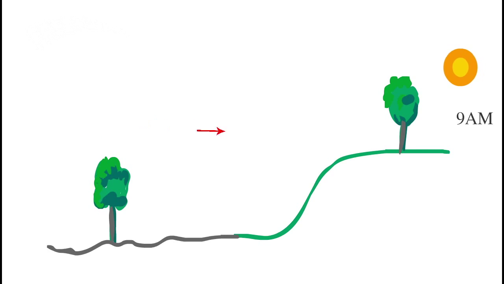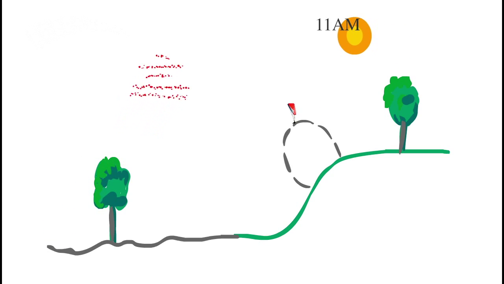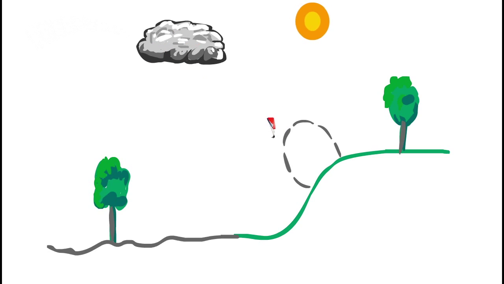So what does that look like? Well, 9 AM, sun comes up, you go out to fly in your ridge lift, the grey area marks the ridge lift. 11 AM, thermal kicks off out front. You should be looking for this, and it's a good time to head away from the ridge and find the source. Where is the source? Well, it's going to connect up with a cloud, but you need to locate that source.